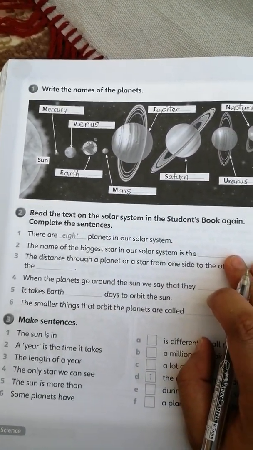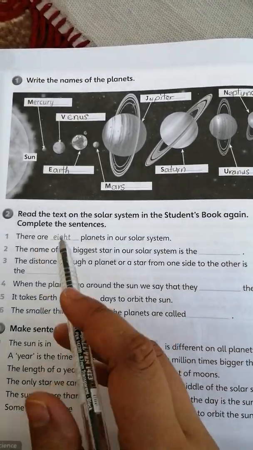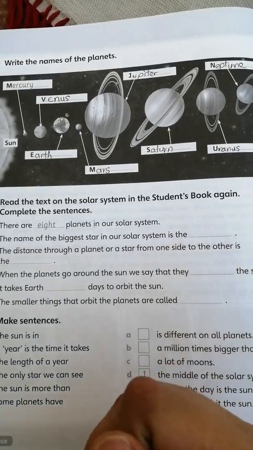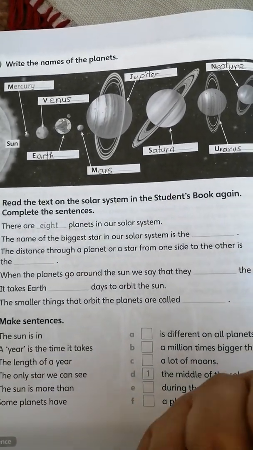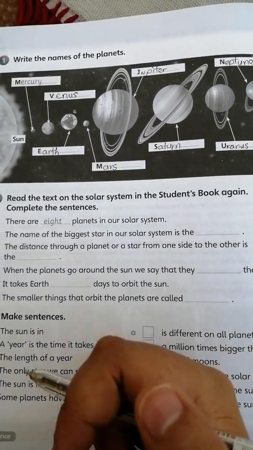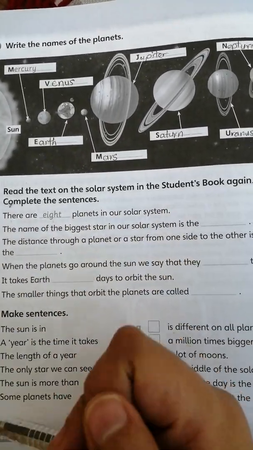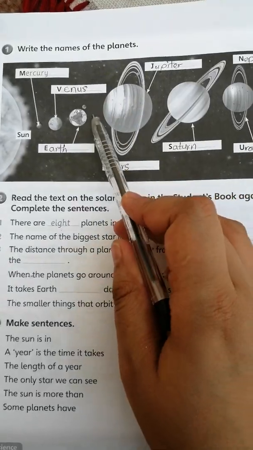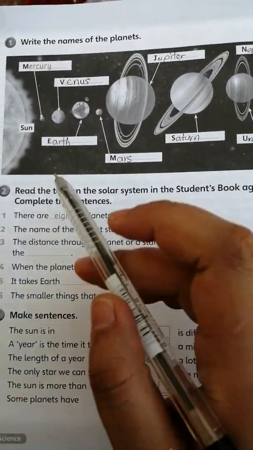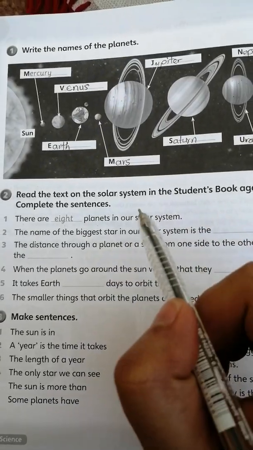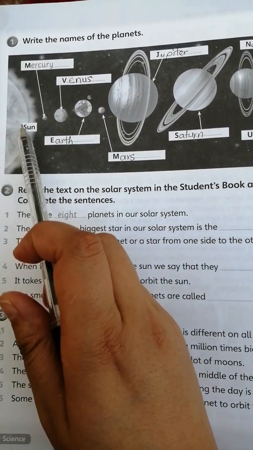Okay? Here we are going to read these sentences to finish what is missing according to the text we read before in our student's book. There are how many planets in our solar system? 1, 2, 3, 4, 5, 6, 7, 8. So 8. The name of the biggest star. Biggest star is the sun.